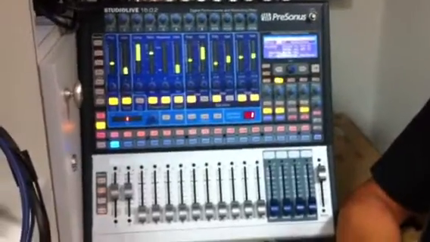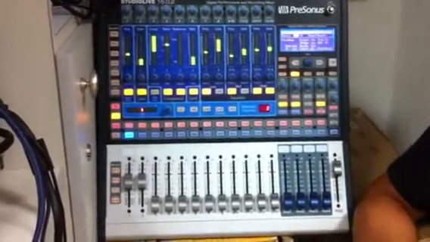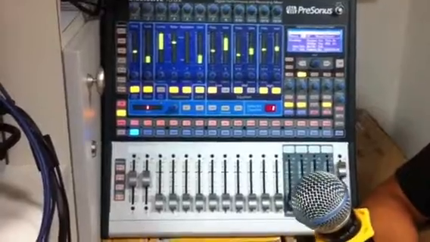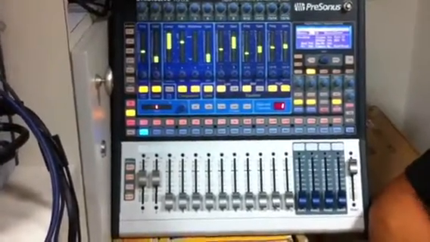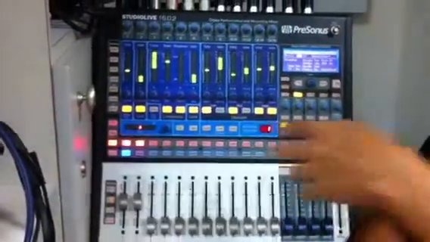This has a bit of a peculiarity. It is best when you first turn on the mixer just to make sure that this red light is on.